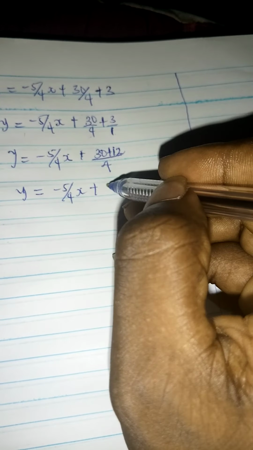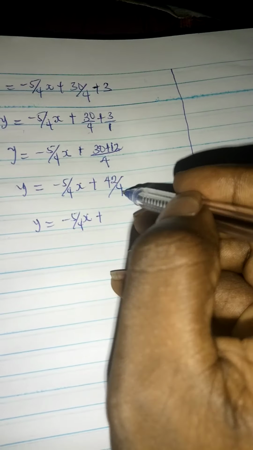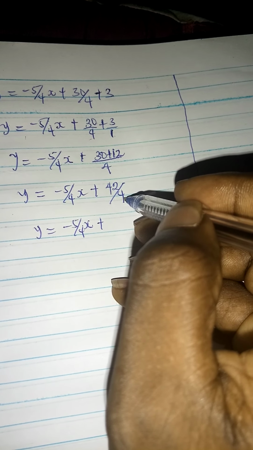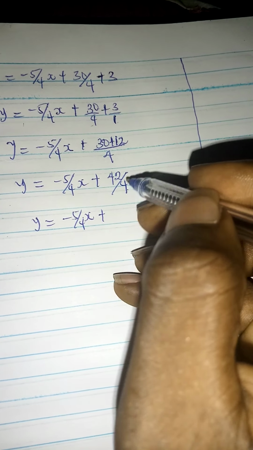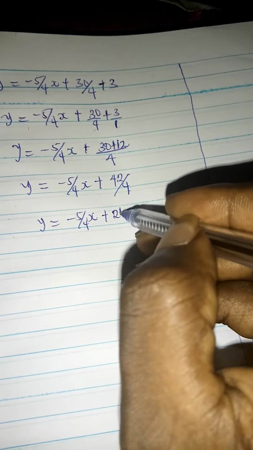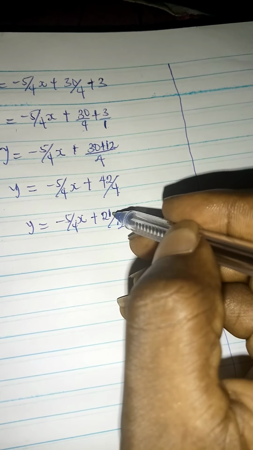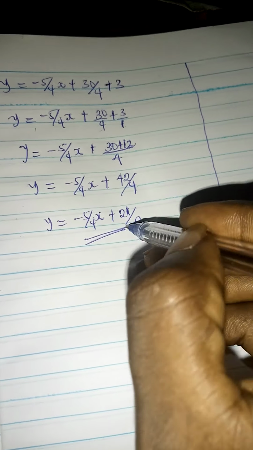So therefore we have y equals minus 5 over 4x plus 30 plus 12, which is 42 over 4. Then we have y equals minus 5 over 4x plus 42 divided by 4. If it cannot go, you look for the highest common factor that can go into 42 and 4, and that is 2. So 2 in 42 is 21, and 2 in 4 is 2. So that will be our final answer.